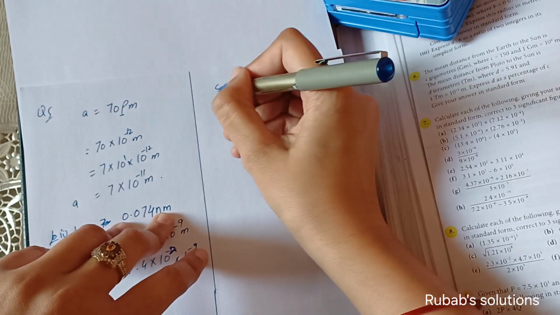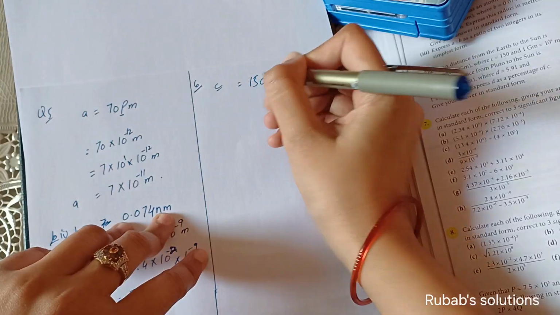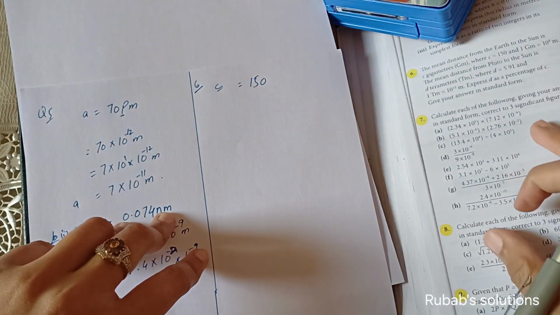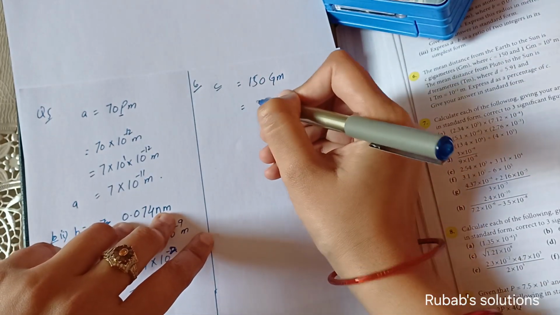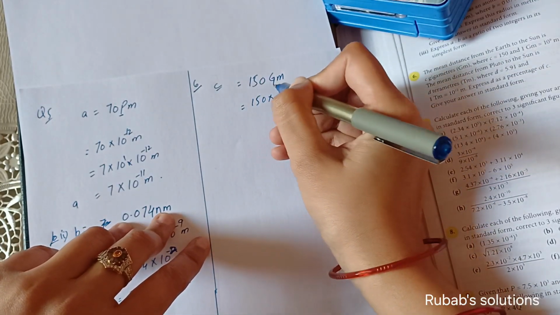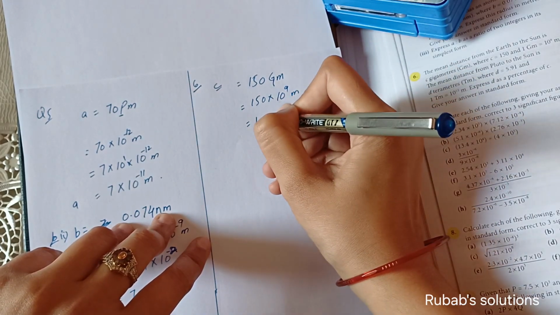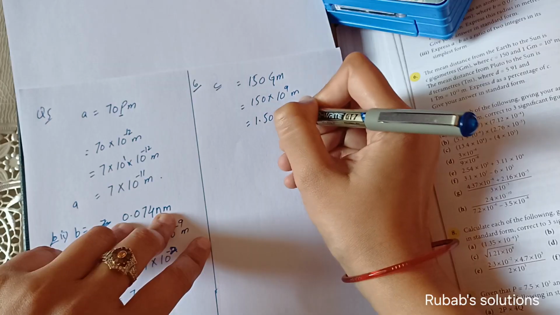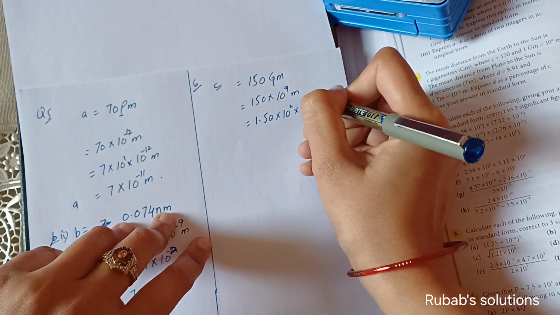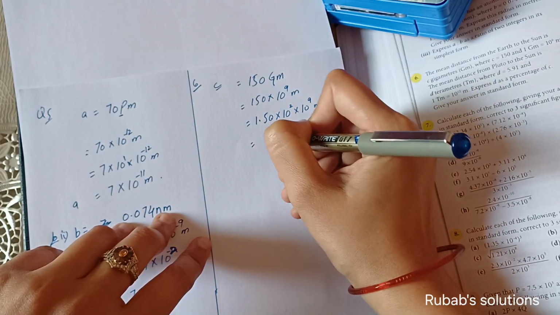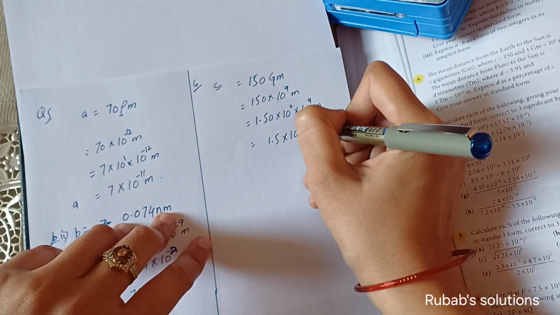C is 150. This is question number 6. C is 150 and this is 1 gigameter. So I can write it as 150 multiplied by 10 power 9 meters, and this will become 1.50 into 10 power 2 and 10 power 9 meters. So it will become 1.5 into 10 power 11 meters.